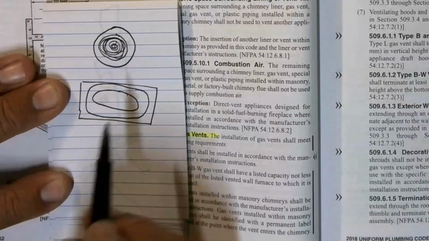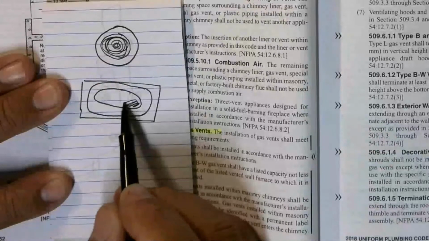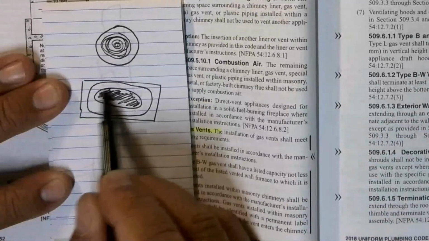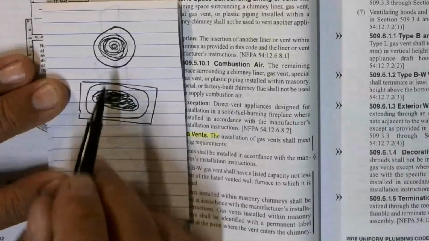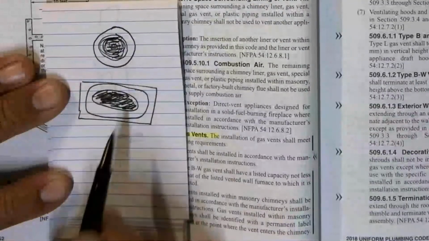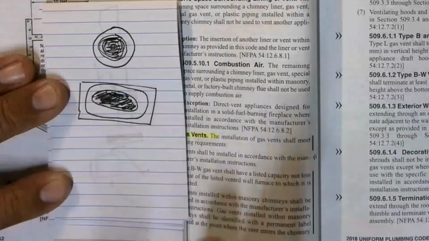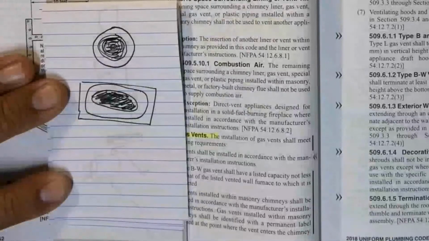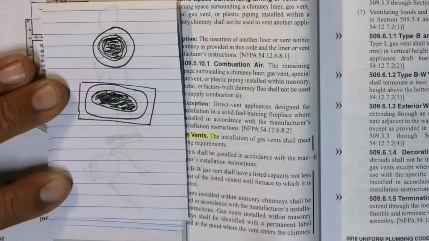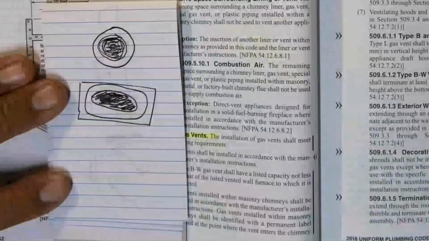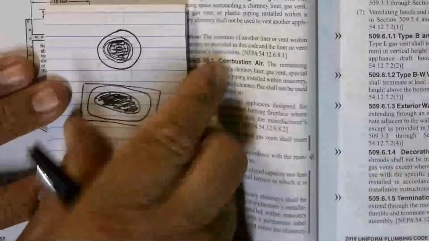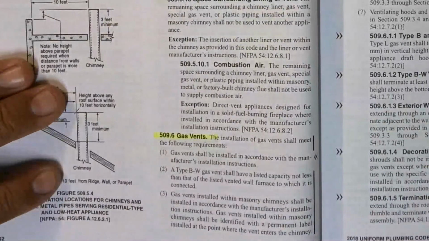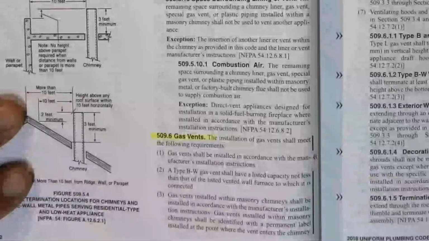Okay, the same setup as a B vent, but like I said, the darkened area is your exhaust on both, and the outer area is there to aid in the flue action. It literally draws it out. And so that's what we're talking about with a type BW gas vent.